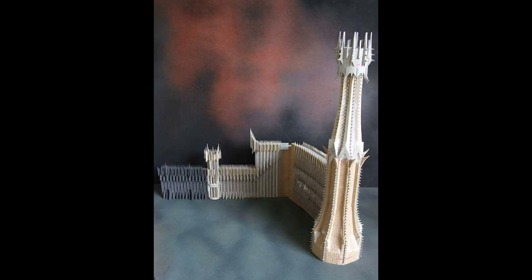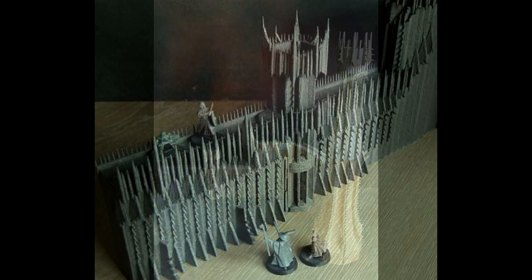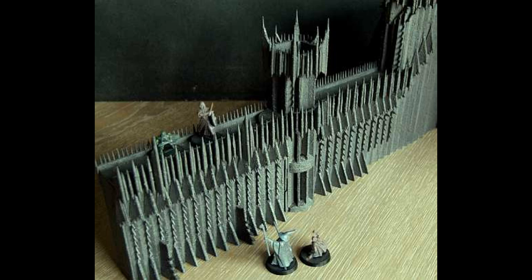So here we can see the Black Gate model, and the Black Gate has, of course, several wall sections and a couple very prominent towers. The thing about the towers that caught my eye are the ribs of spikes going up the sides of them, as well as the very aggressive sharp points at the top. Here we see the black wall, and again noticing the ribbing on the walls, very spiky, very ominous.